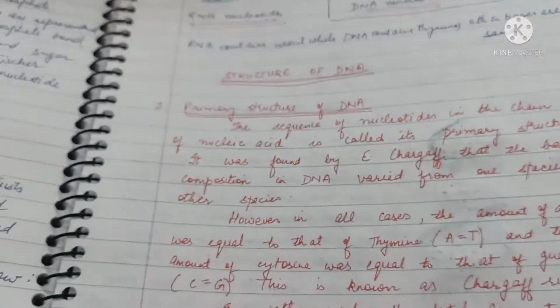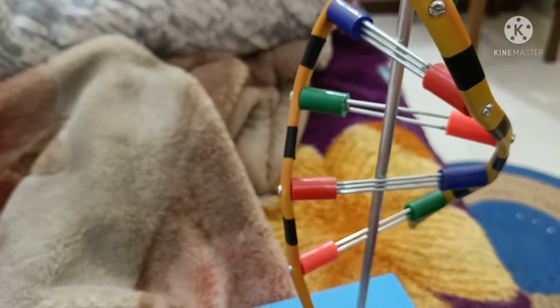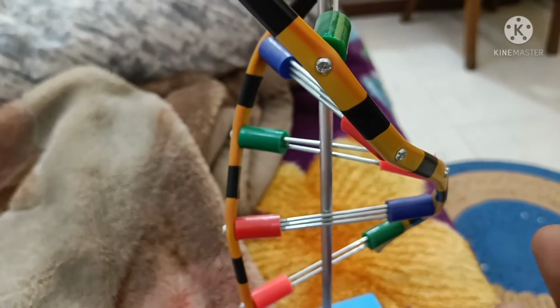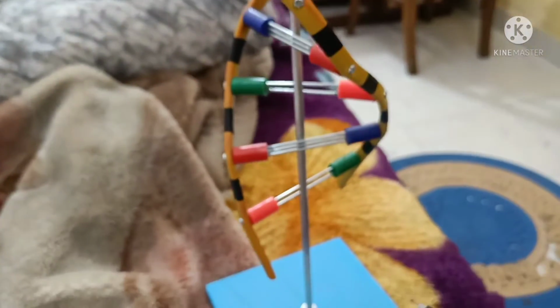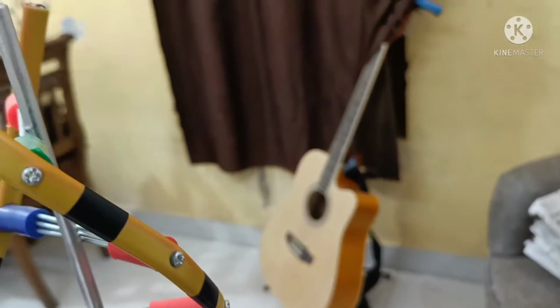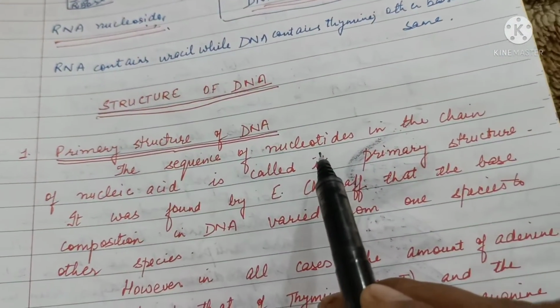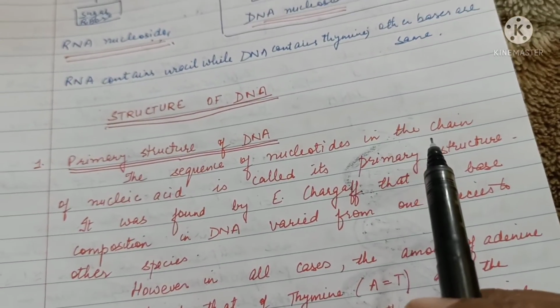Structure of DNA. So, the primary structure, we will understand the structure of DNA with the help of this model over here. It is a right-handed helical structure. It's shifted like this. This is a right helical. So, the sequence of nucleosides in the chain of nucleic acid is called its primary structure.